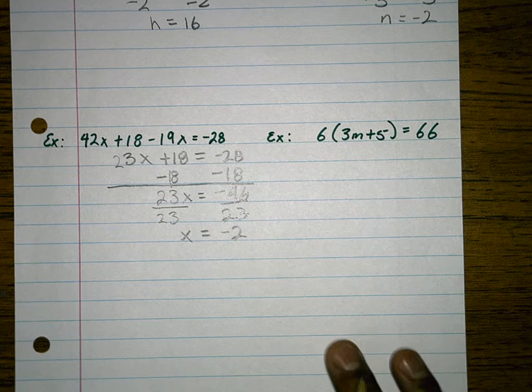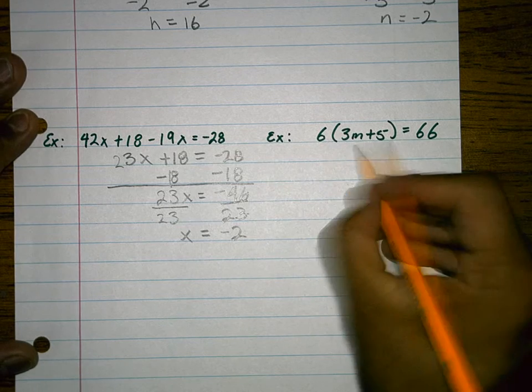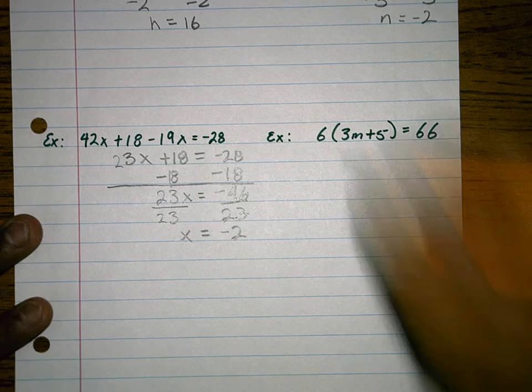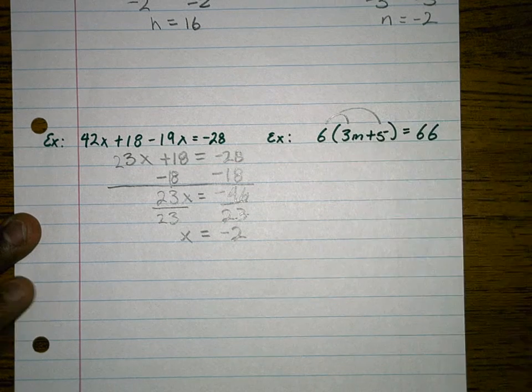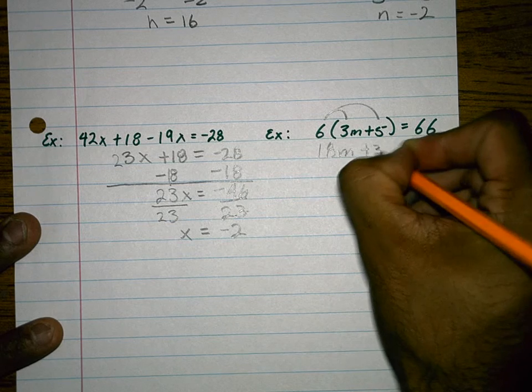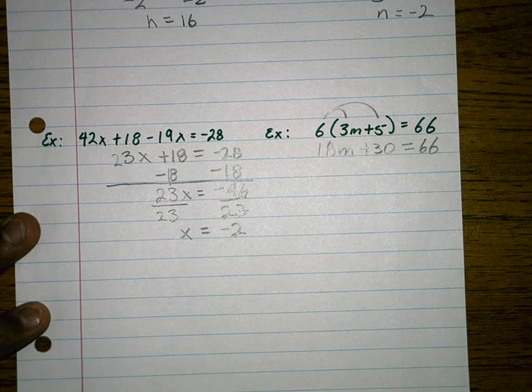Now looking at the next one, I can do this a couple different ways, and I gave you examples before where I would divide both sides by 6 first, and I can do that and there's nothing wrong with it. I'm going to do this by simplifying first this time though. So what I'm going to do is I'm going to go ahead and use my distribution. Okay. So I distribute the 6. Remember, distribution is a form of multiplication.